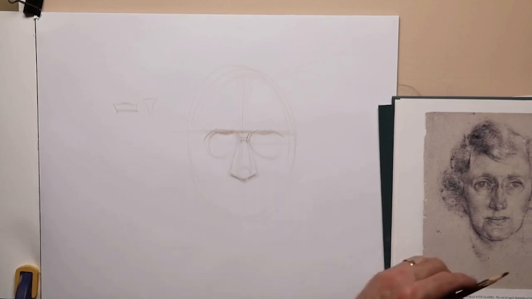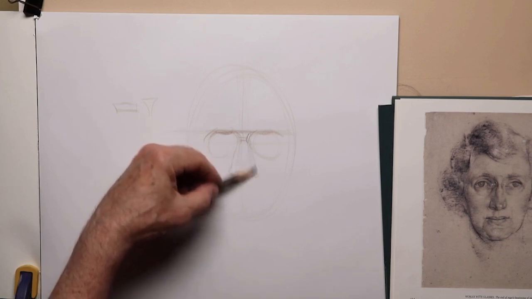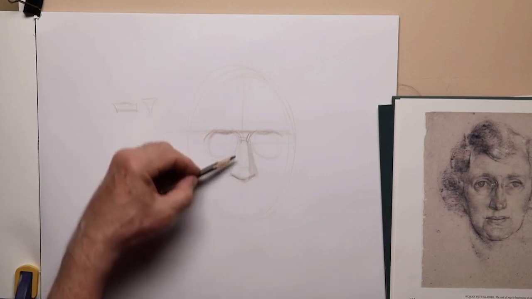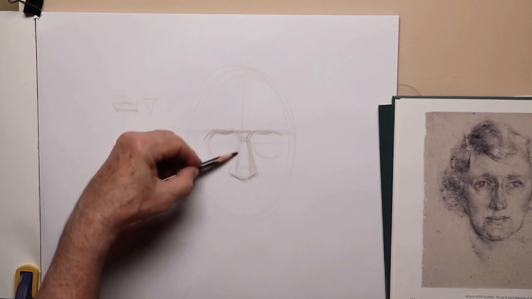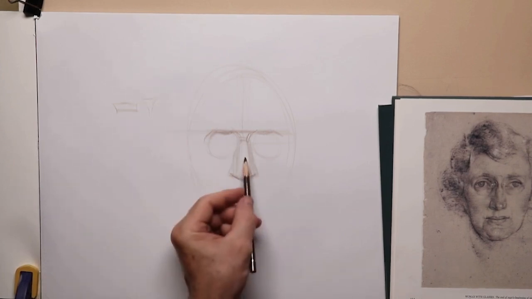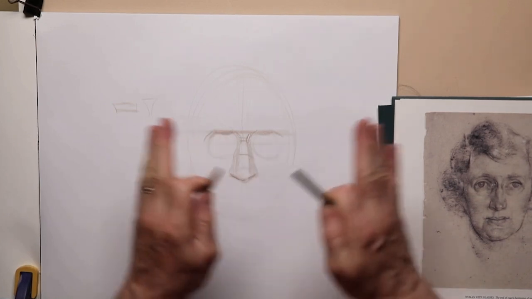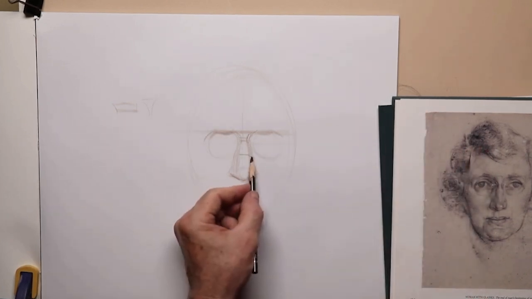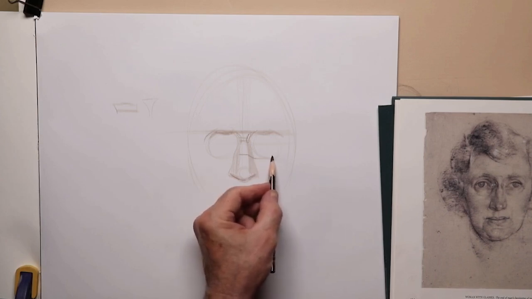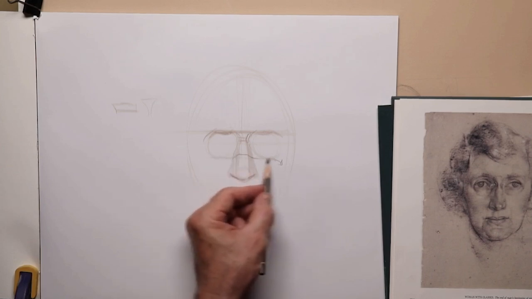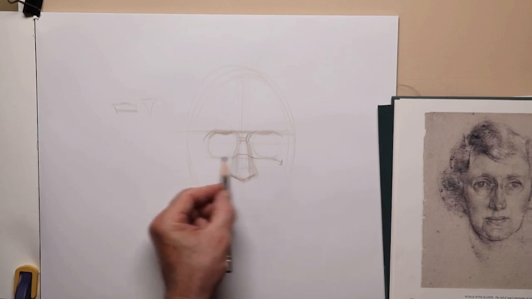And here it's very subtle, as it tends to be, but the wedge of the nose includes the bridge front plane and the beveled out side planes that then rest on the greater landscape of the cheeks.